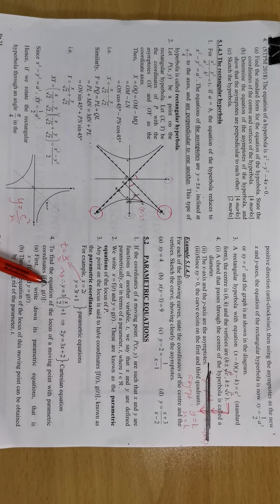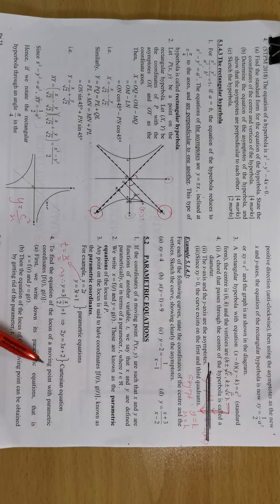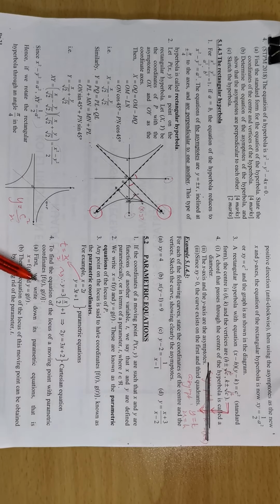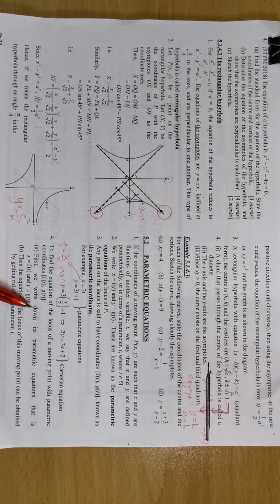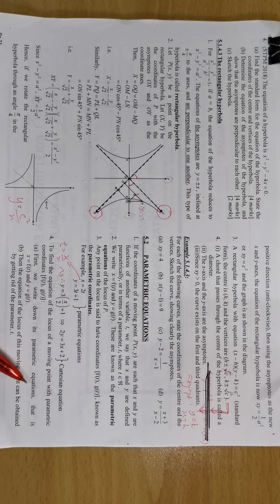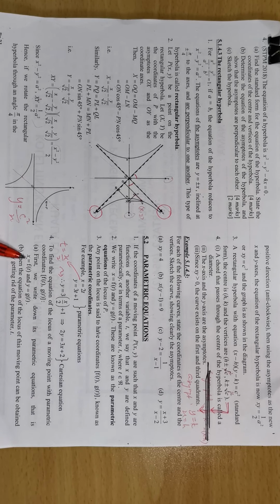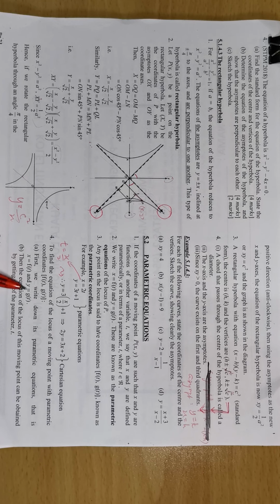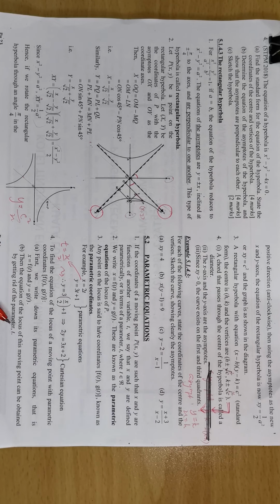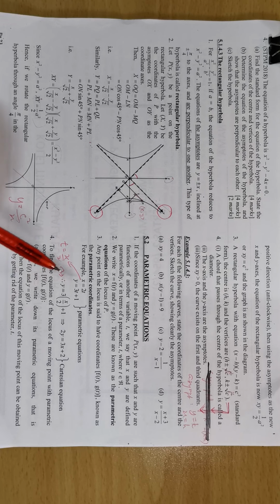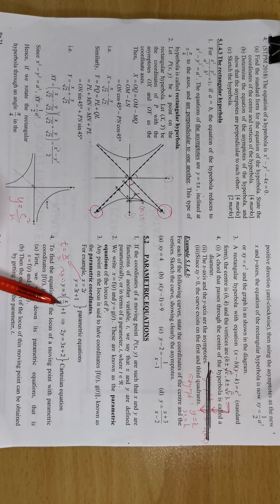Number 4. To find the equation of the locus of a moving point with parametric coordinates f(t) and g(t), we follow these steps. First, we write down its parametric equations, expressing the coordinates in parametric form. Then the equation of the locus of this moving point can be obtained by getting rid of the parameter t, meaning we make t disappear. So we will get the Cartesian equation.